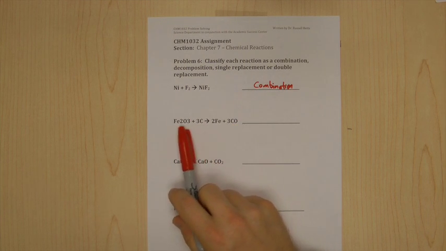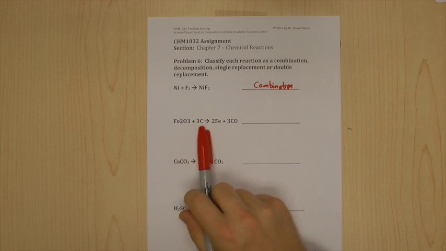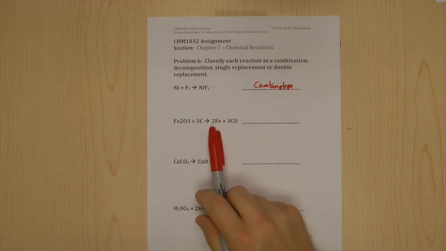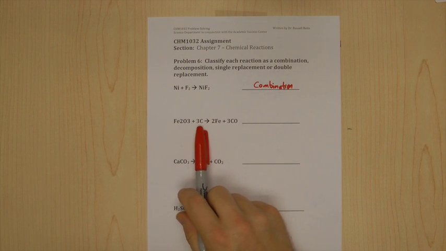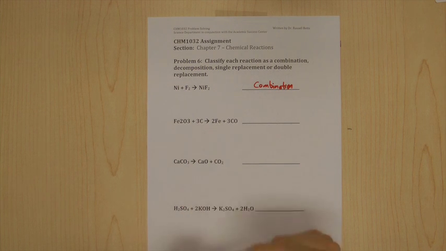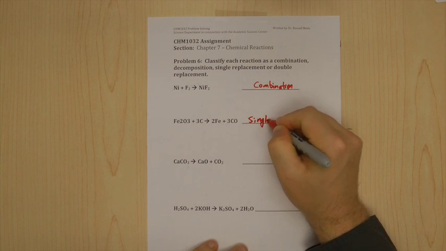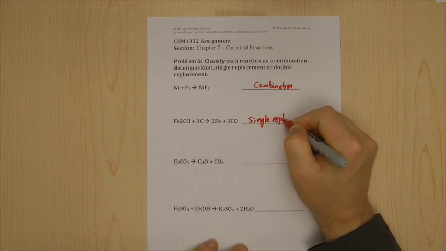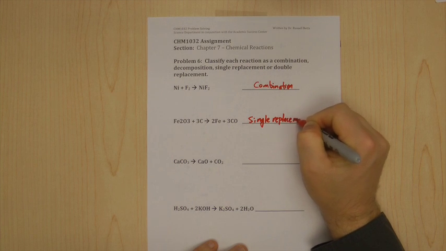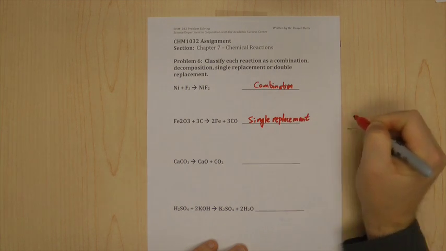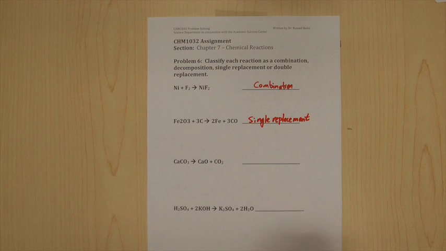So the carbon has switched places with the iron, and the iron goes by himself. But the key is one element on the left, a different element on the right. This is a single replacement.